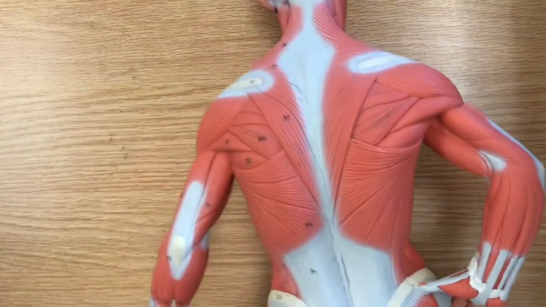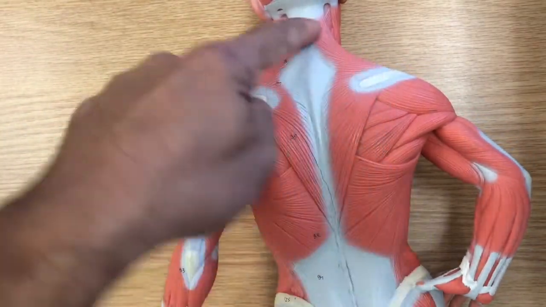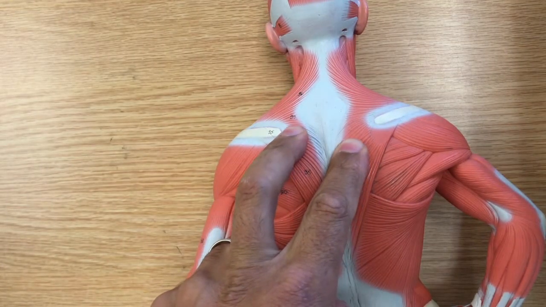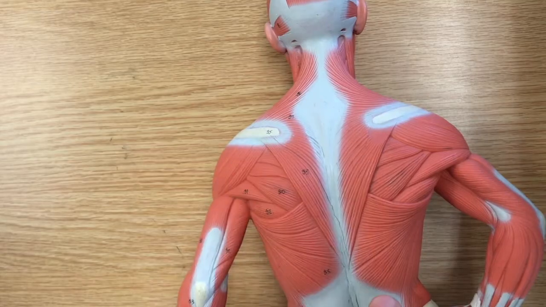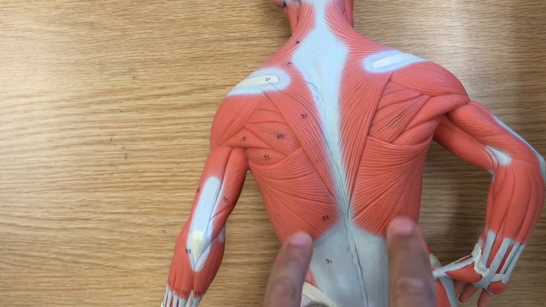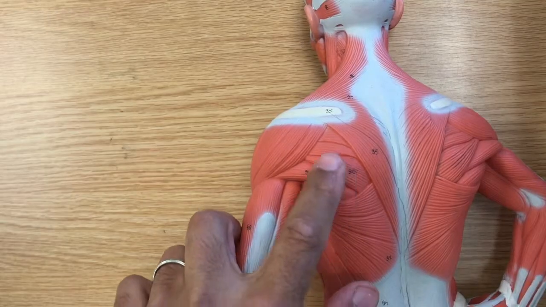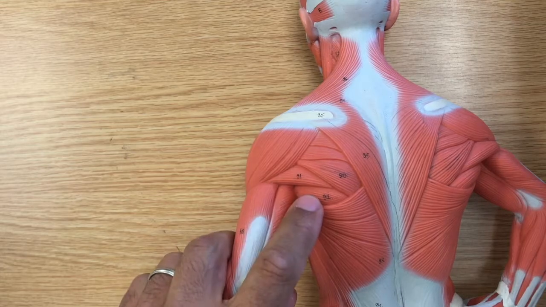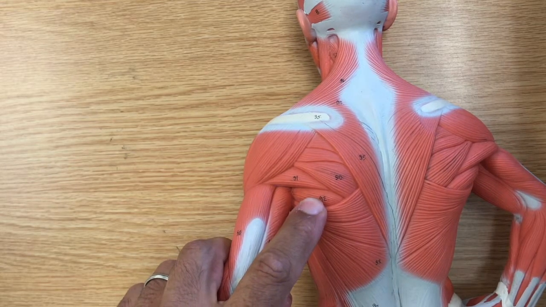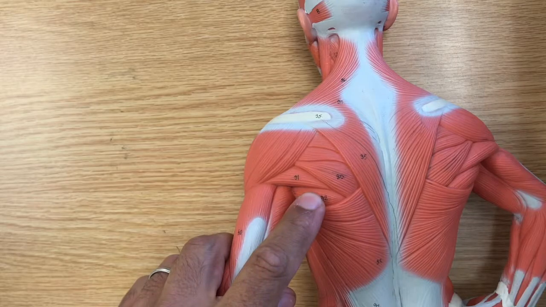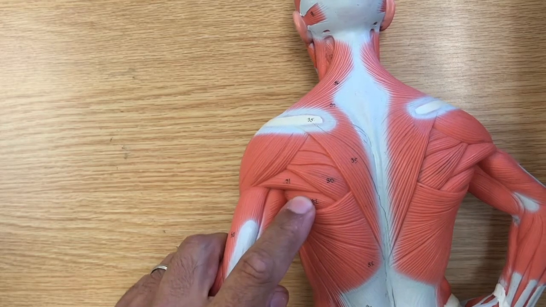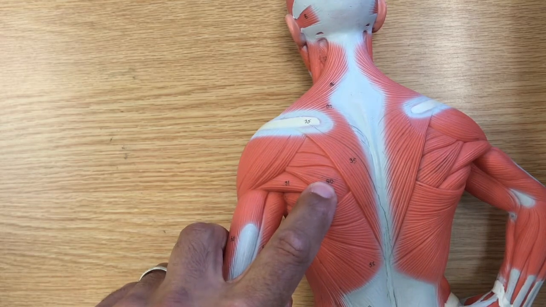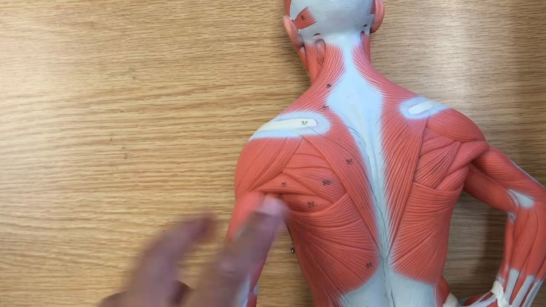A little bit more on the back. Let's take a look at those 2 muscles. This was your trapezius, latissimus dorsi. But then you have a few of them in here that we should talk about. These 2 here are your teres minor and teres major. Teres minor and teres major. And this is your infraspinatus. So infraspinatus, teres minor, teres major.